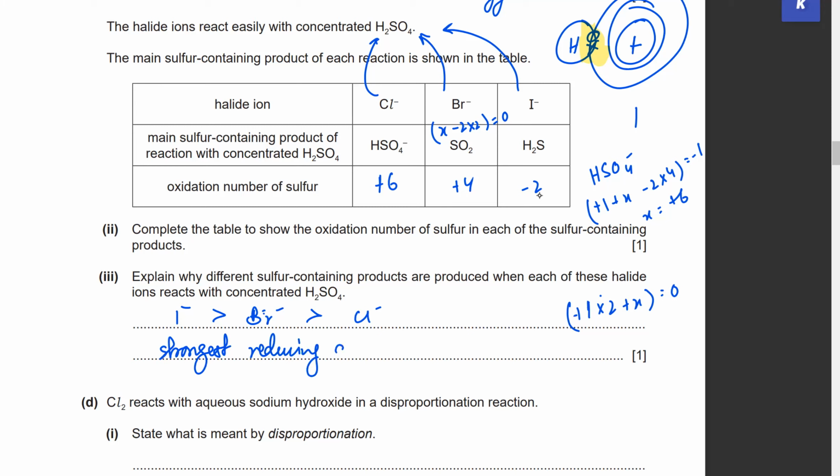Even if you don't know this, you can just read the table. The sulfur-containing product that is getting formed is getting reduced. I minus 1 reduces it to the lowest number. So that means I minus 1 is one of the most powerful reducing agents. Is that clear?